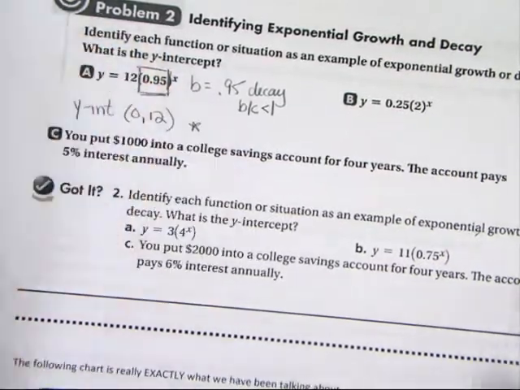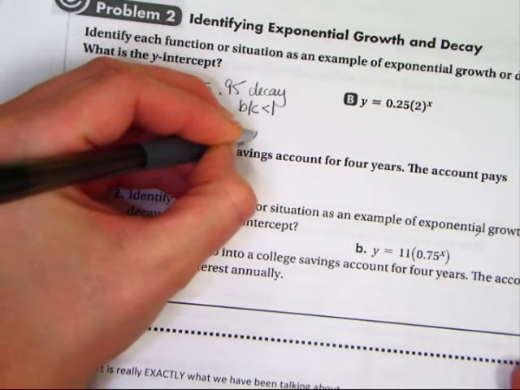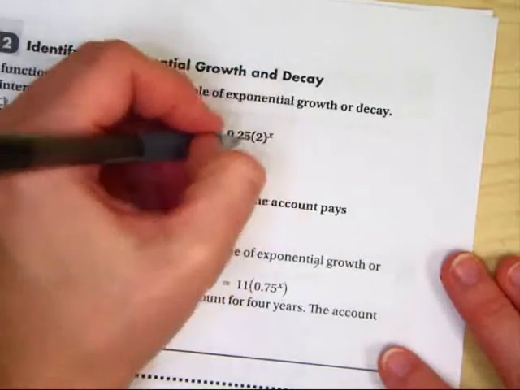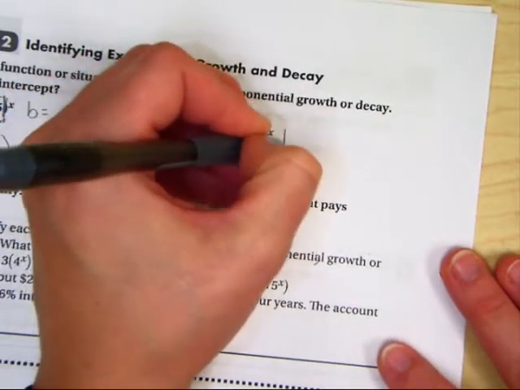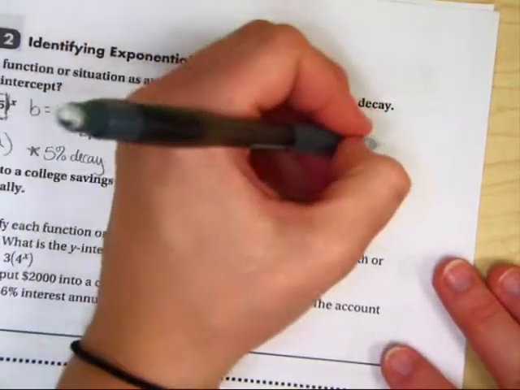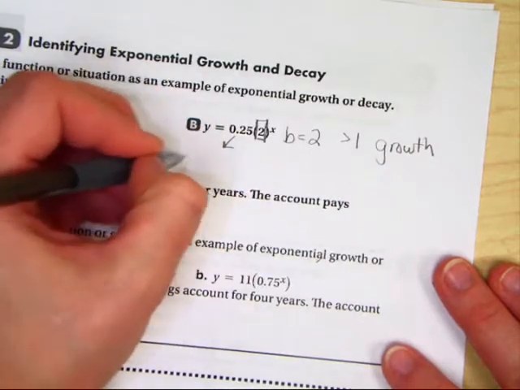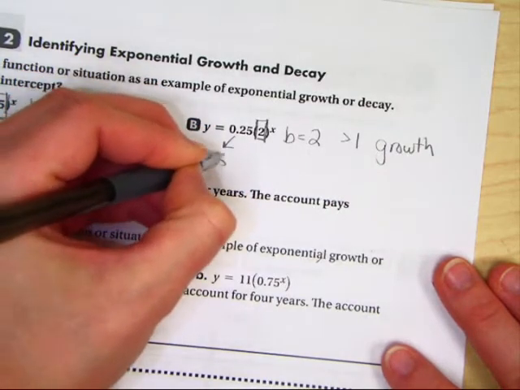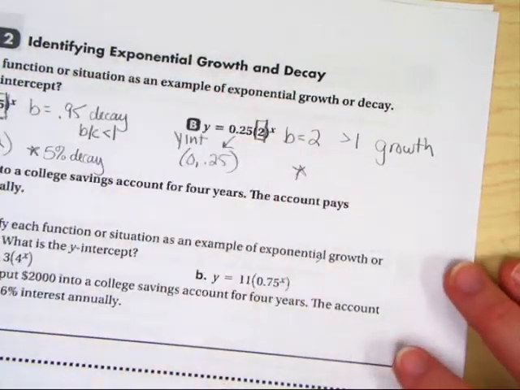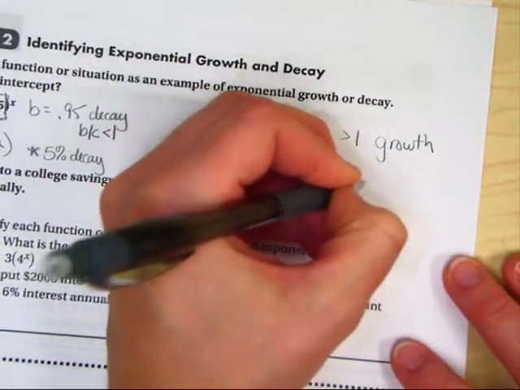Now let's have a little extra note here. This is a 5% decay. If you have questions on that, ask me tomorrow. Part B. We focus on this. B equals 2, and 2 is greater than 1, so this would represent growth. The y-intercept is (0, 0.25). Now let's go a little further and say since it was greater than 1, we would say this one has 100% growth.